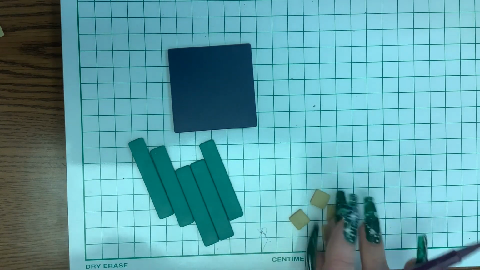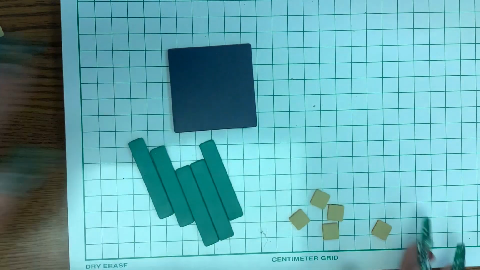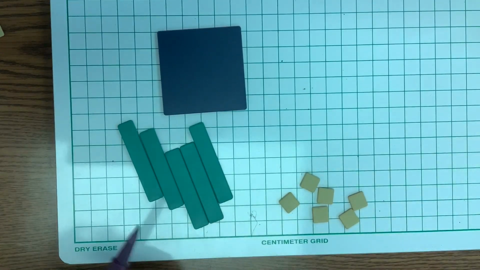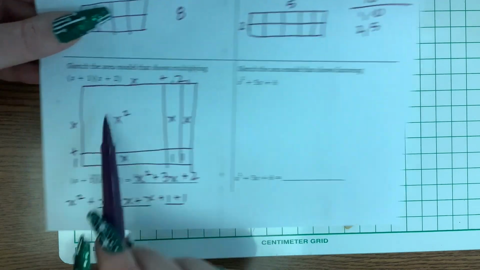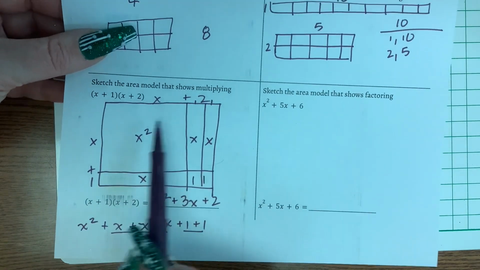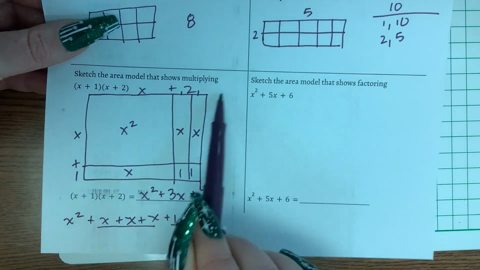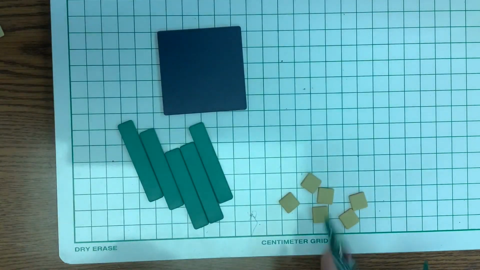Our goal is to arrange these into a rectangle, a complete rectangle, like we have here. So we're going backwards. We have all of these pieces. We're trying to arrange it into this complete rectangle.